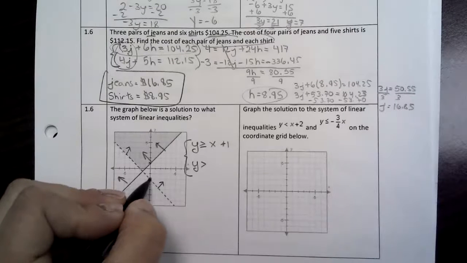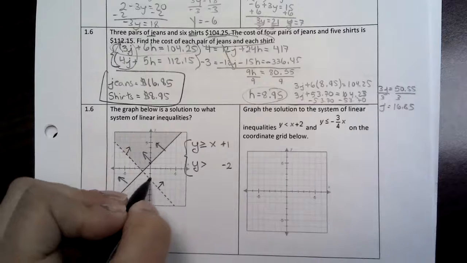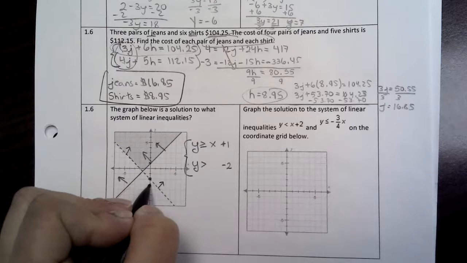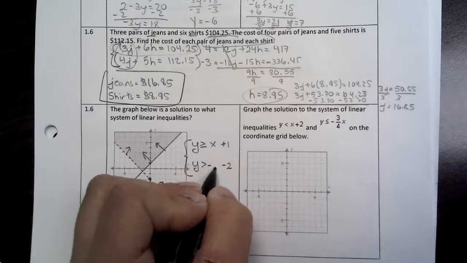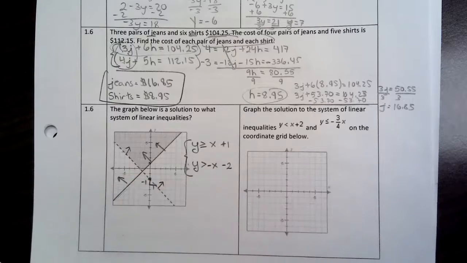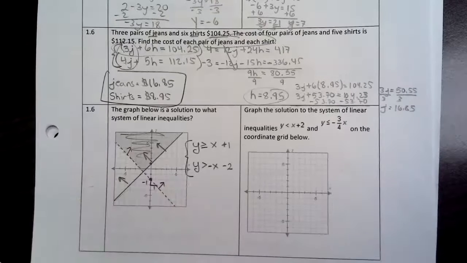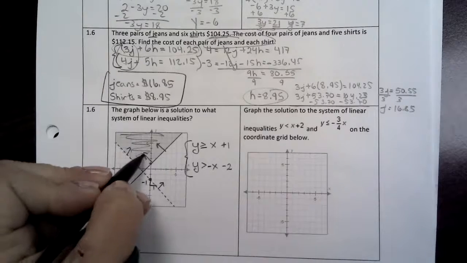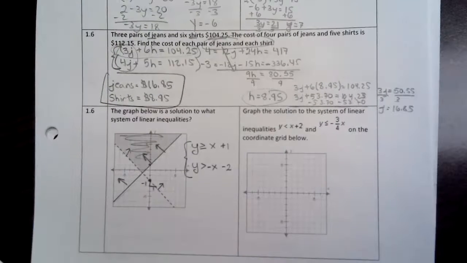My y-intercept is (0, -2), and my slope is negative 1 over 1. So I could just write it as negative x. You could write it as negative 1x if you want. That's fine. So we have to see where it intersects, or that's where it's shaded. So it's shaded above this line and above this line.